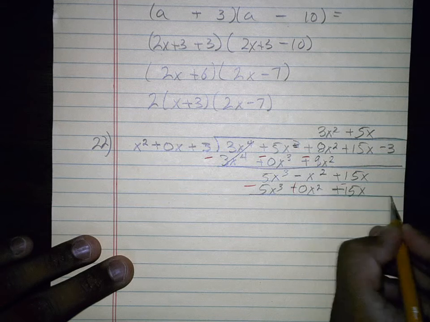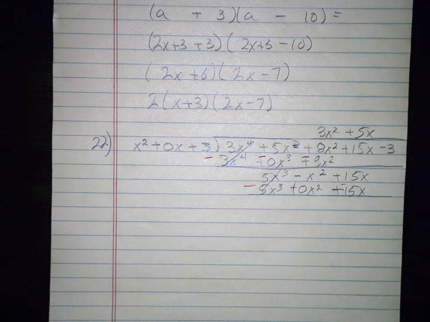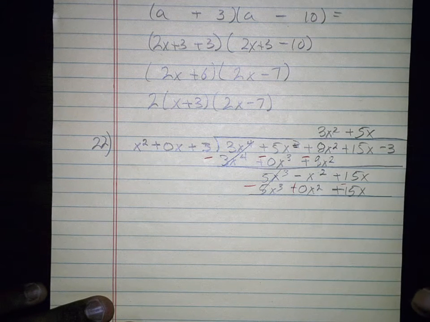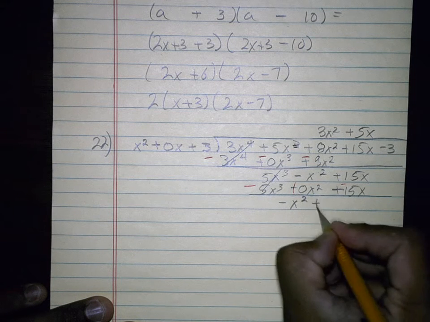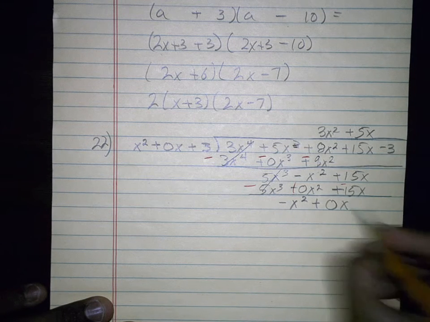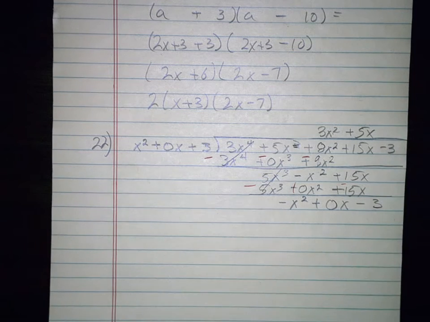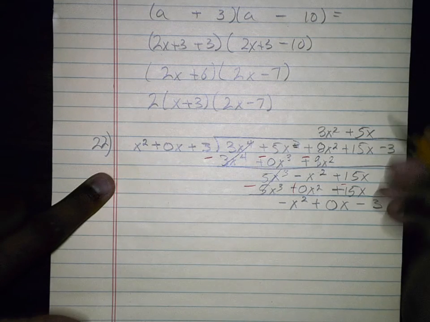And this goes out, and I'm left with a negative x squared plus a 0x, and then bring down the negative 3. Just to kind of keep my rows lined up there. And then I go ahead and multiply by a negative 1.